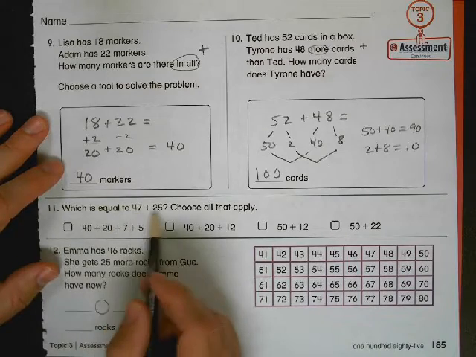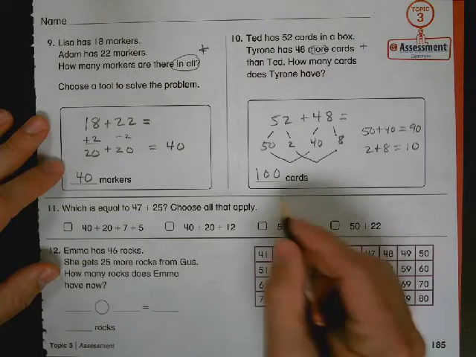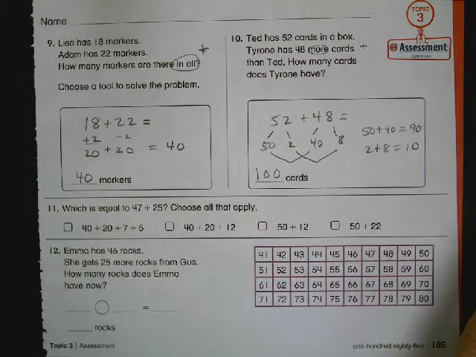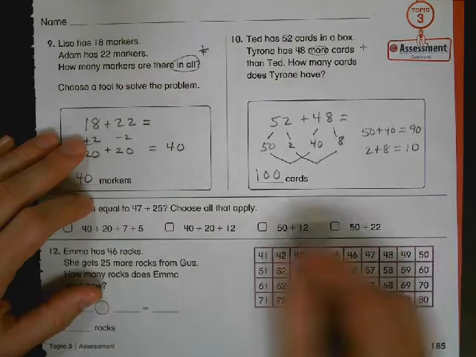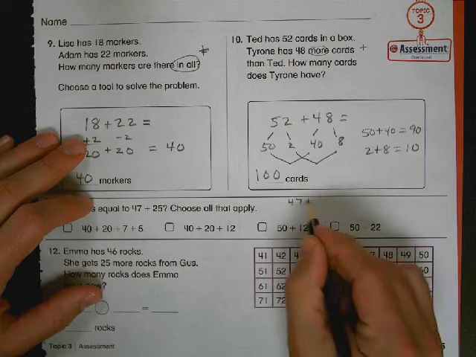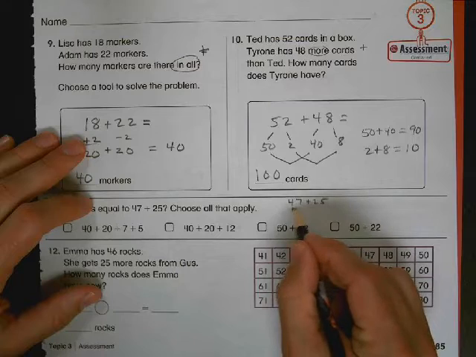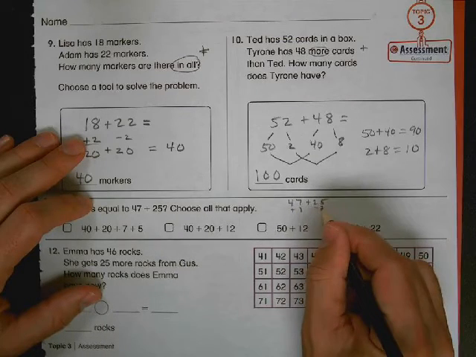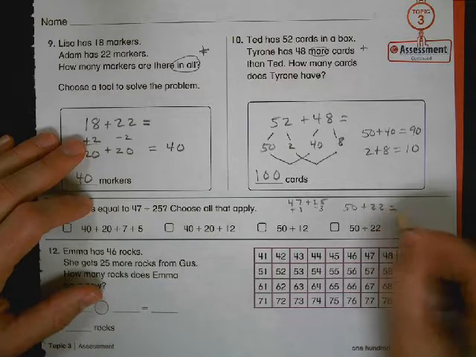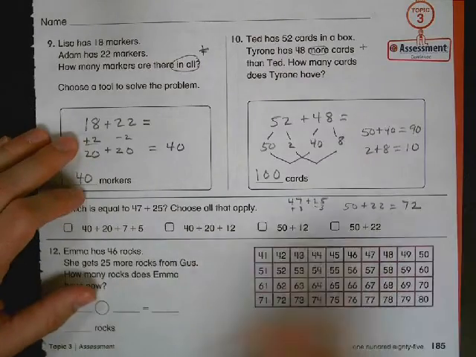Which is equal to 47 plus 25? First thing your child needs to do is figure out 47 plus 25. And that is either a hundreds chart, they can use that during the test tomorrow, or open number line. And there's not a lot of room here to do it. I'll squeeze it in. But they have to figure out 47 plus 25. So for this, I'm just going to do compensation again. Plus 3, minus 3. 50 plus 22, 72. So you've got to figure out which are 72.